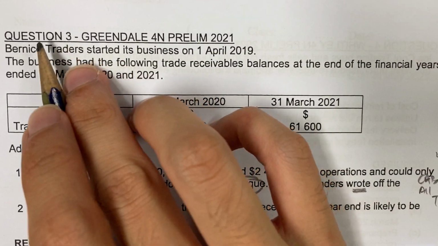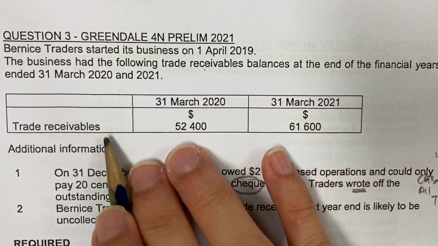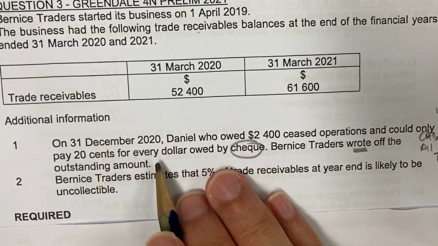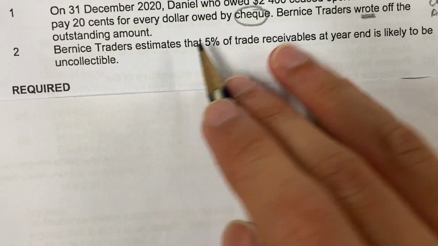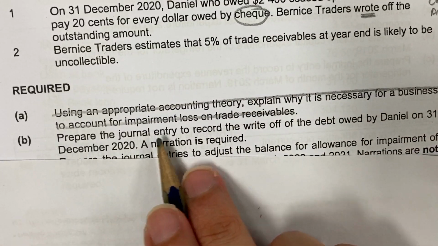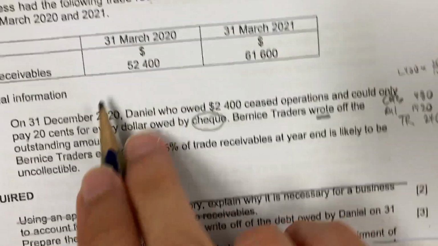Okay, so we take a look at that. Next question is about trade receivable, and then they tell you the balance and they give you some information about what happened. So our first question is to prepare the journal entry for 31st December.